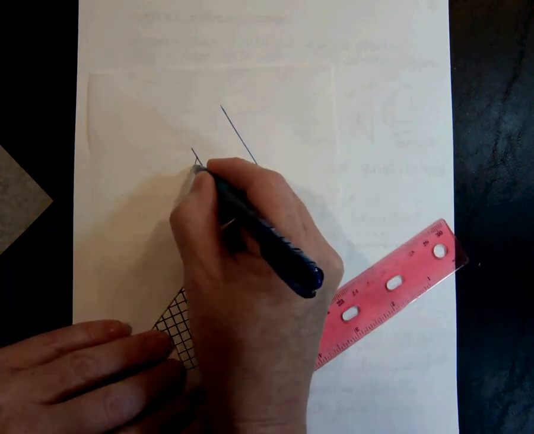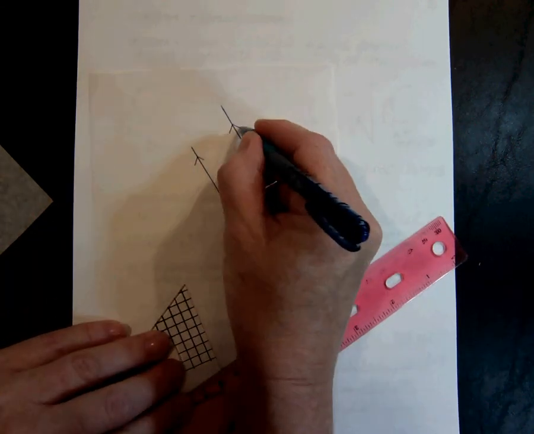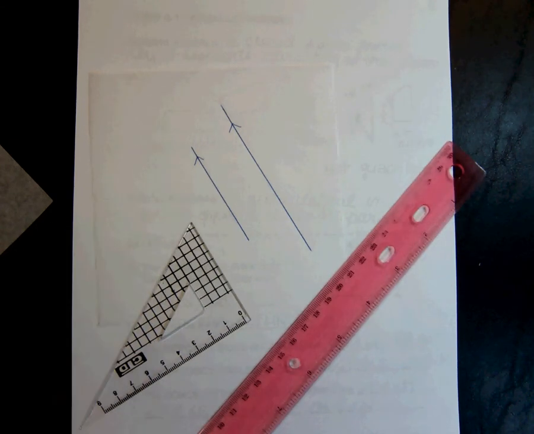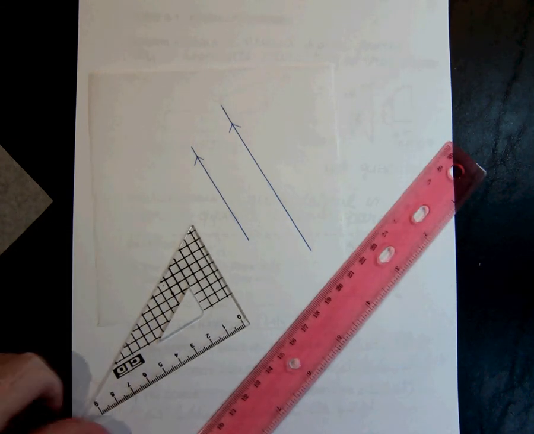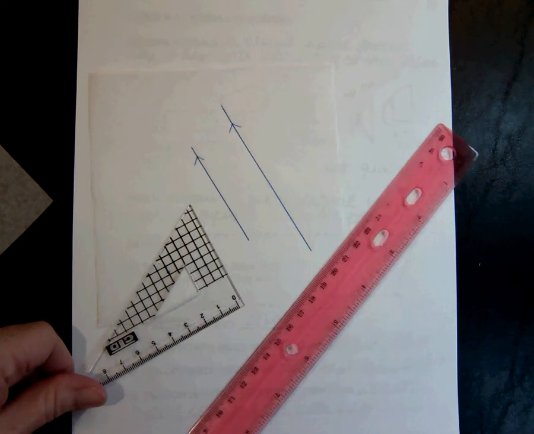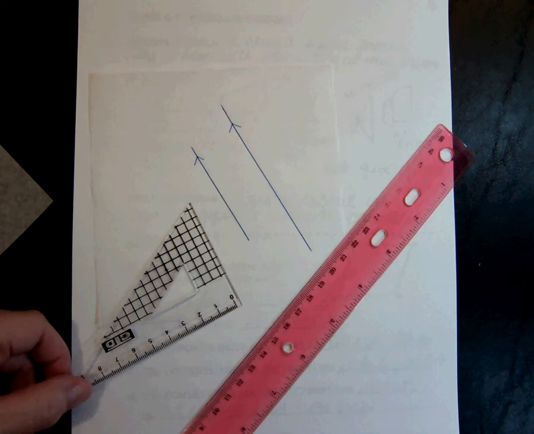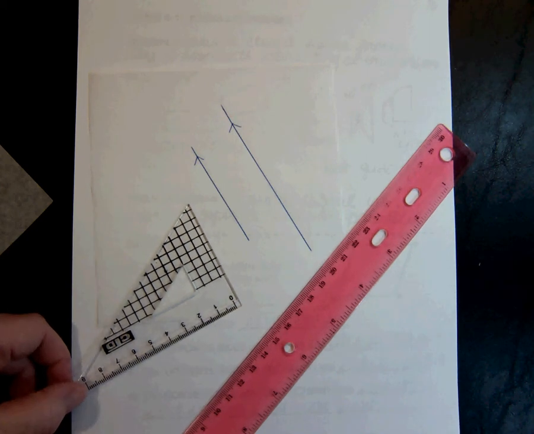You can always show parallel lines like this. If you wanted to review this again, it's at mathisfun.com, and go to using a drafting triangle to construct parallel lines.